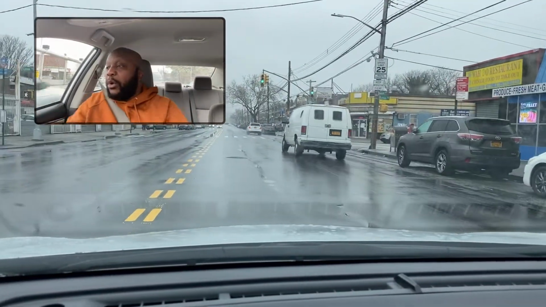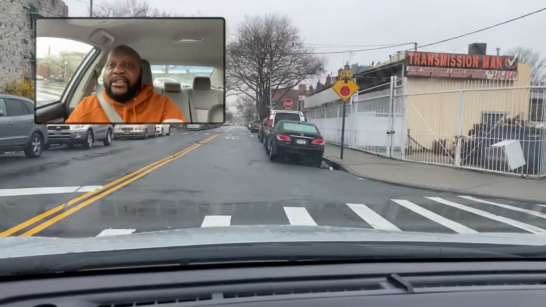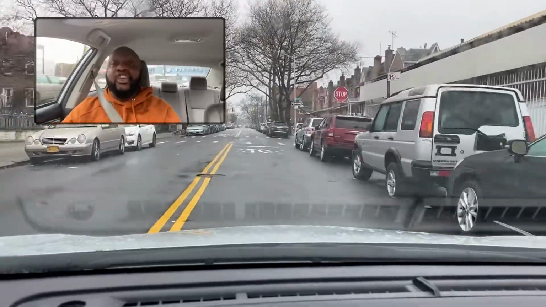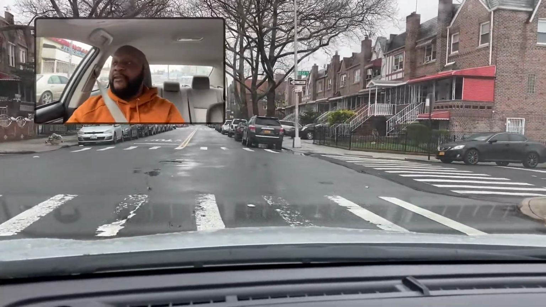Now I'm going to check mirror left, shoulder left, and go with the turn. On my left side, I've already seen there was a car that turned in with me, because I'm checking the shoulder left. Otherwise, I would not have been able to see that. We're making another left turn here again.